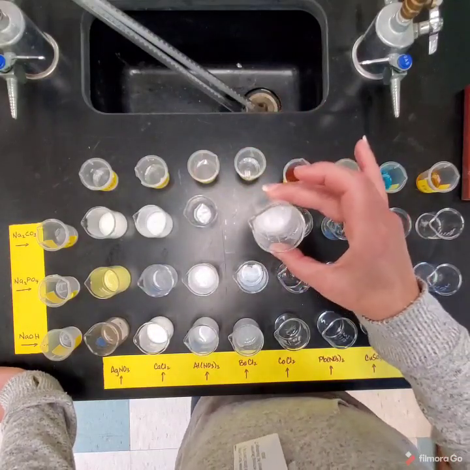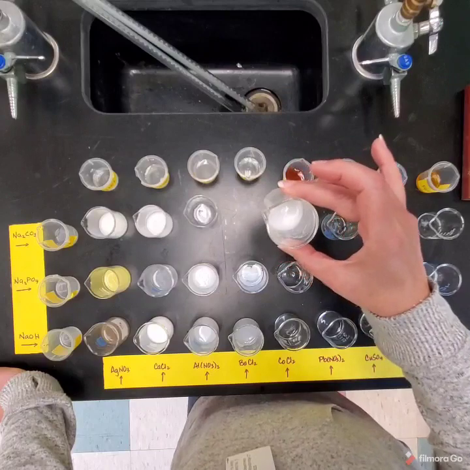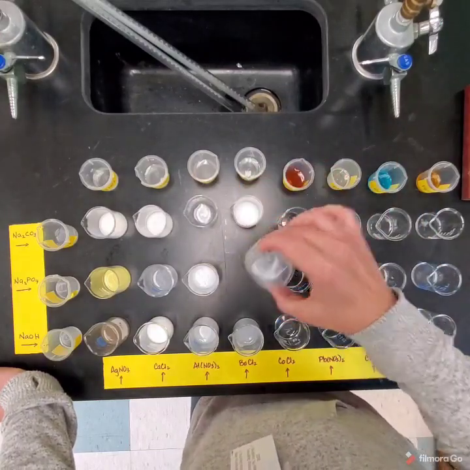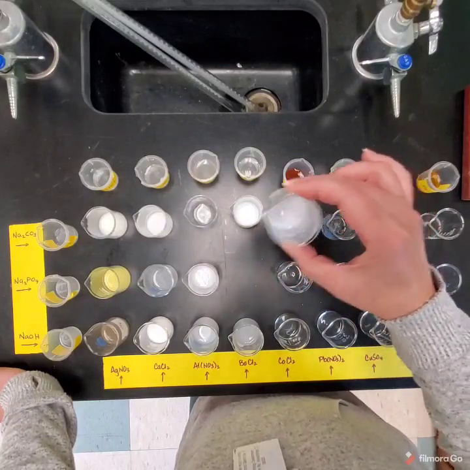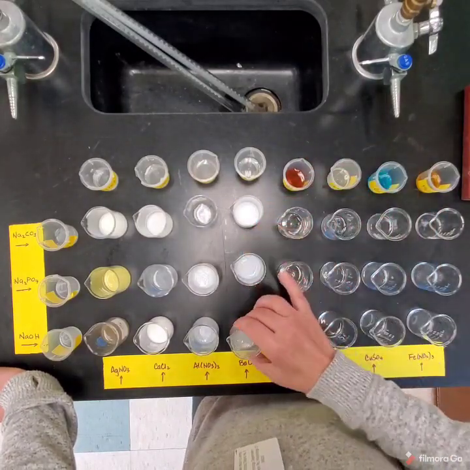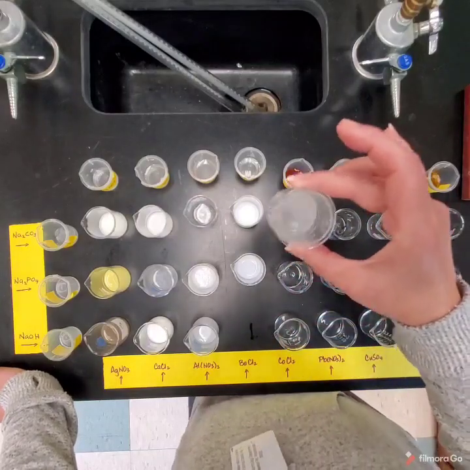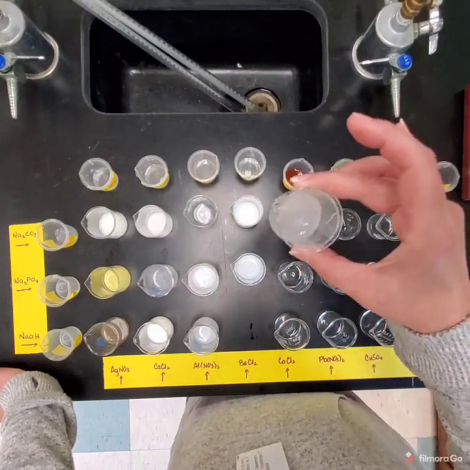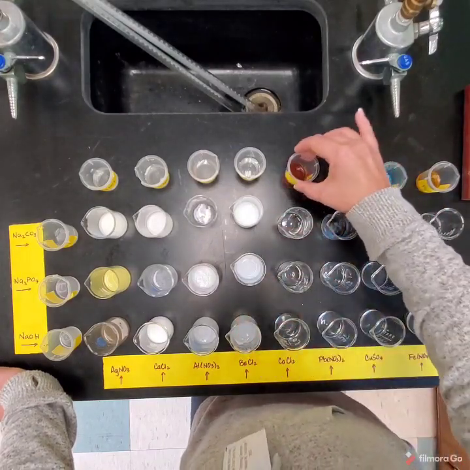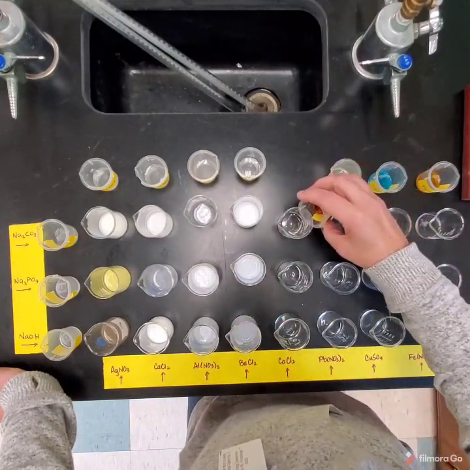All right. There's a lot of similarities. This one is much more watery. It's not as gel-like. This one's a little thicker, a little more gel-like. This one's very watery, very fine powder. Okay, cobalt chloride.